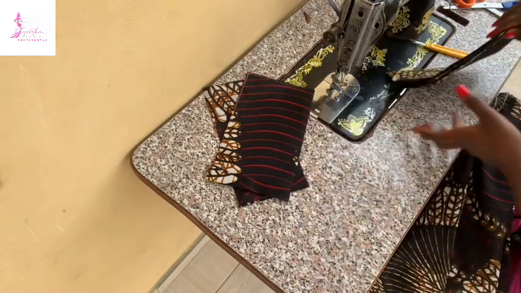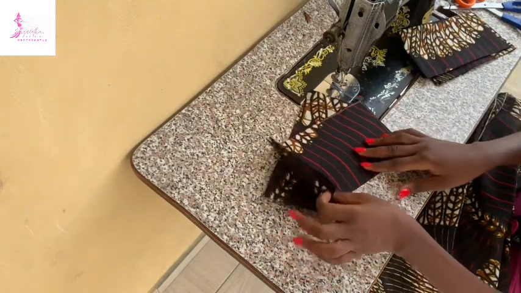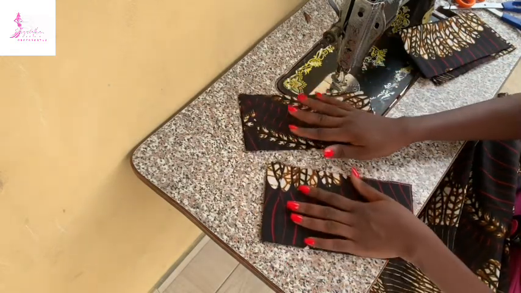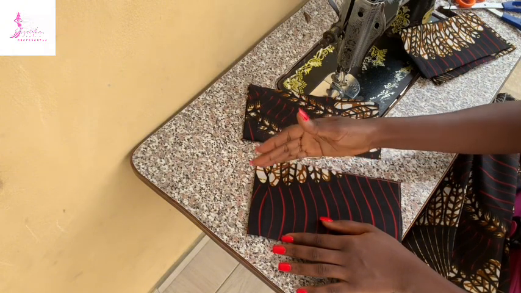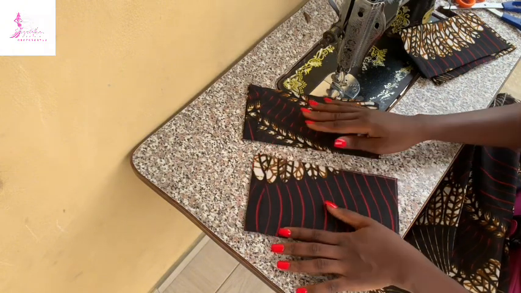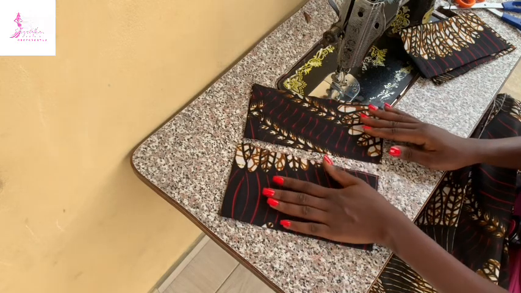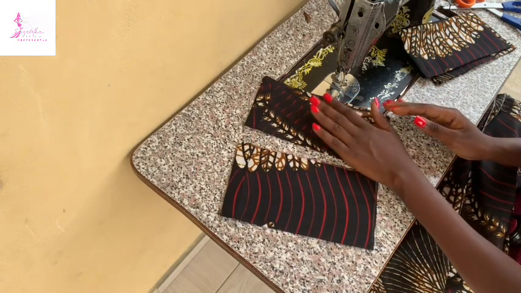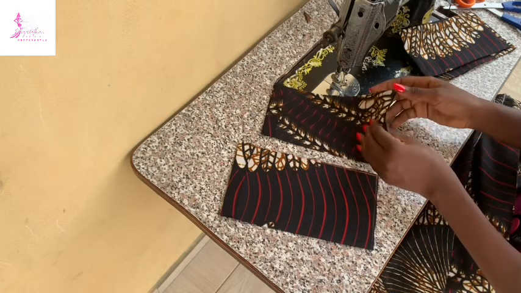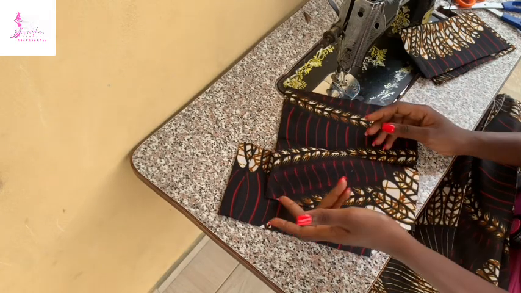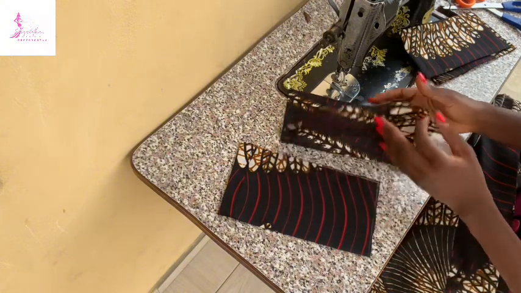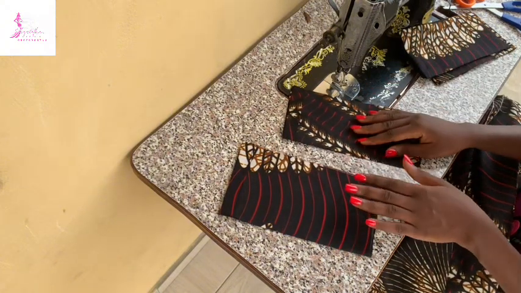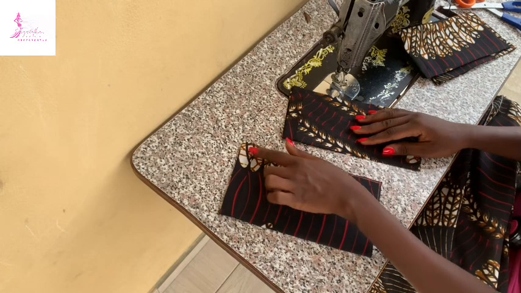Okay, so the next thing, there's a little bit of correction here. Because of the puffness, I've gone ahead to sew the upper part of the pocket. You can see that this one is wider than this part. The reason being is that we are making a puffy pocket. I'm still going to be adding a material to this part, to bring out the beauty of the pocket we are making. So I have to go ahead and reduce it.